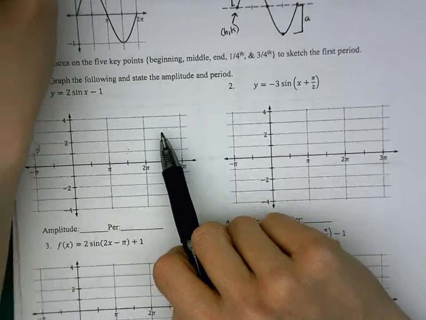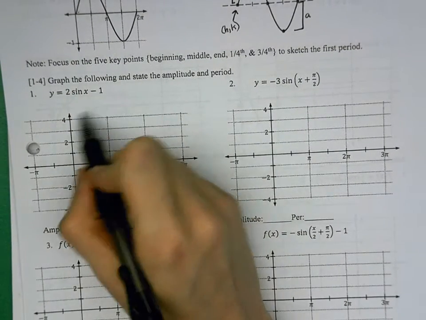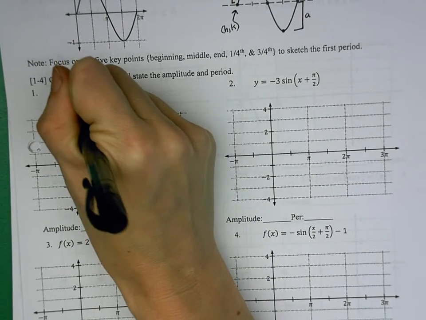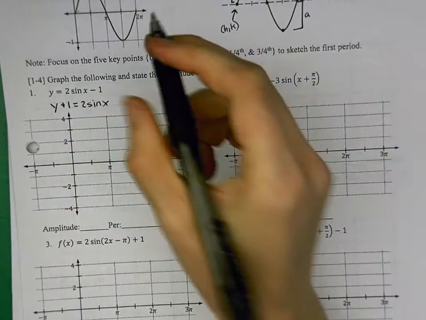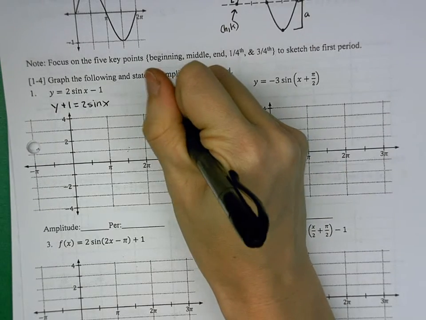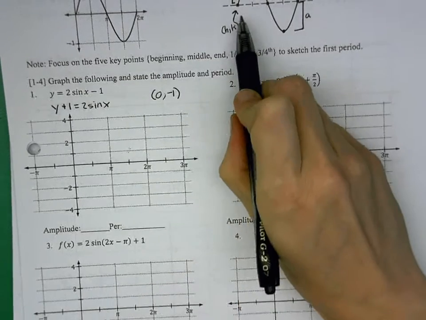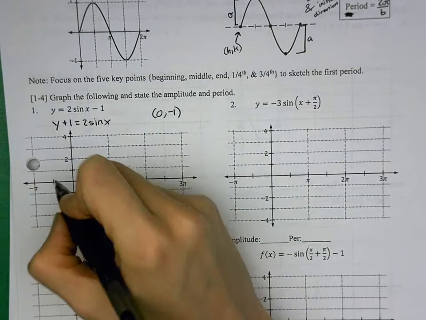And so as I look at this number 1, I notice I don't have anything distributed into the x. However, I do have a minus 1 that can get added over to the other side. And so I'm going to go ahead and do that. This will then allow me to pull out my starting point, my h, k. My h in this case is 0, my k is negative 1. And that is, again, the starting point of your sine graph. Your h, k is your starting value.